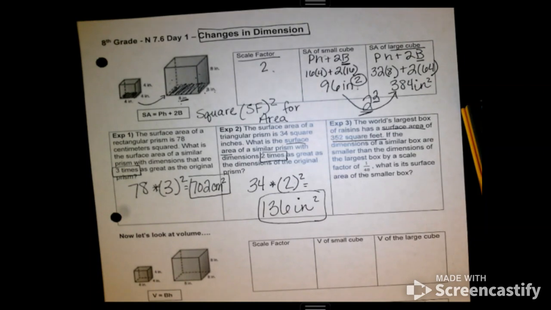What happens? 40 times 1? It stays the same at 40. If I multiply 40 by 2, what happens? 80. Okay, it got bigger. So if it stays the same at 1 and it got bigger when I went up, what would happen when I go down? It goes down. Okay, your number's going to get smaller.